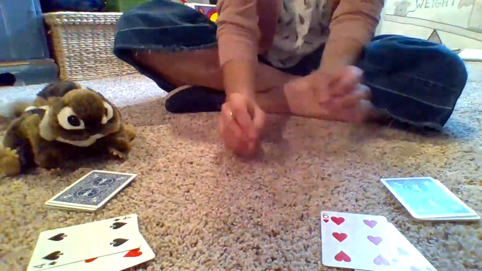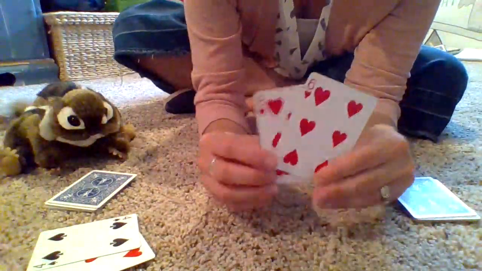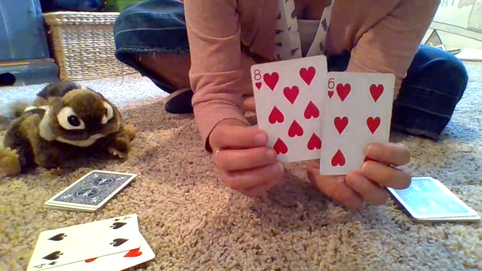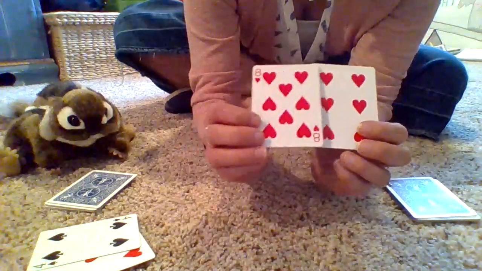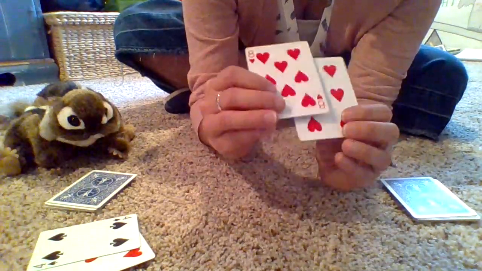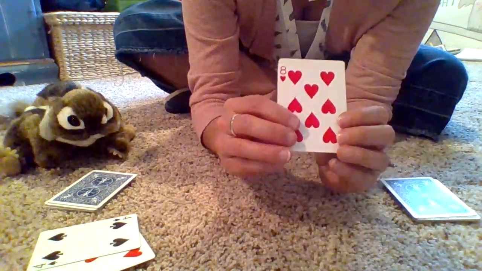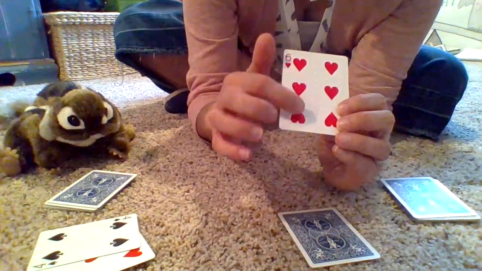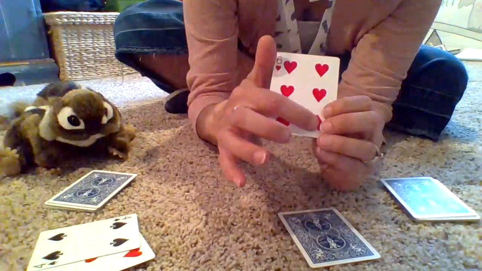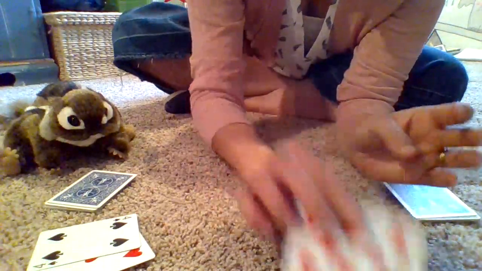We each turned over 2 cards, and now it's time to count all together. Okay, so I'm going to count 8 and 6, 8 plus 6, and I could count all of the hearts, not the tiny ones, or I could do counting on. 8, 9, 10, 11, 12, 13, 14. Okay, I have 14.